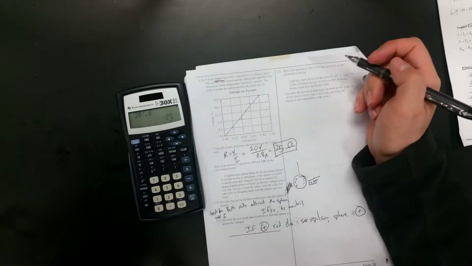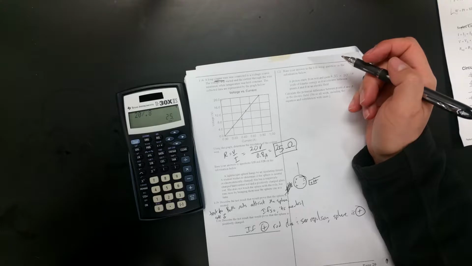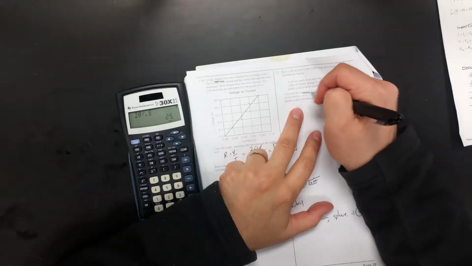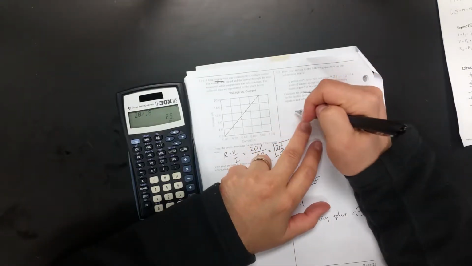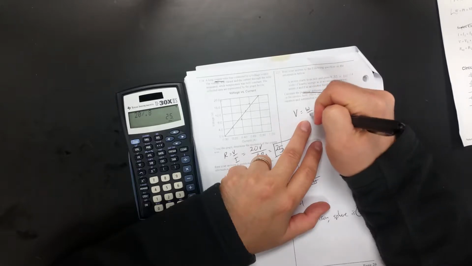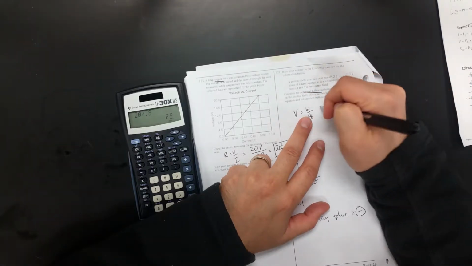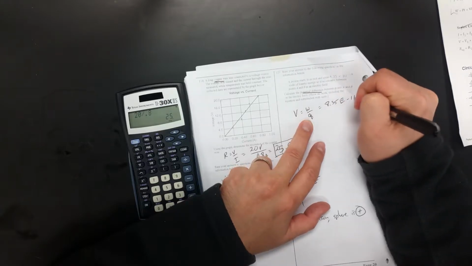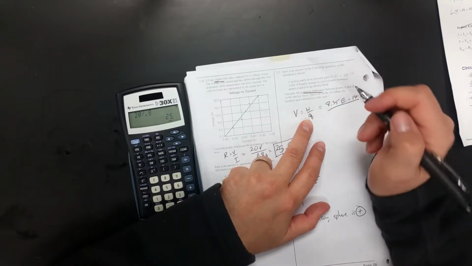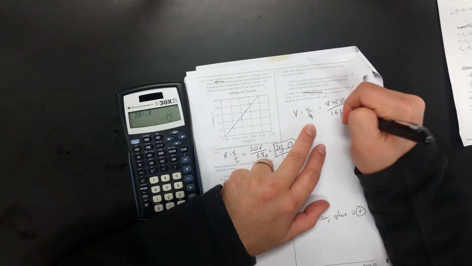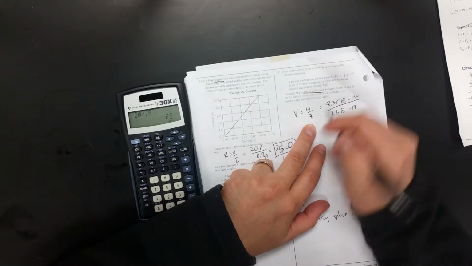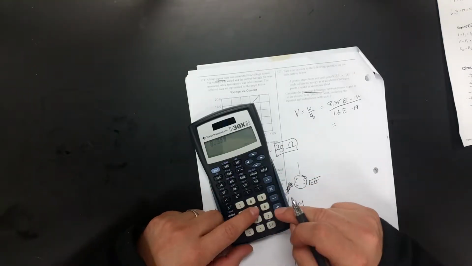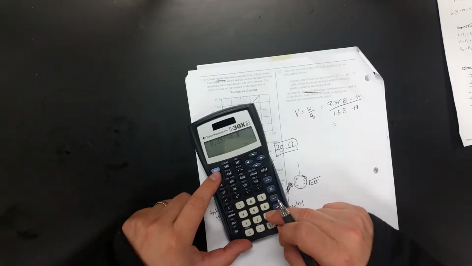Okay, a proton starts from rest and gains a bunch of energy. Find the potential difference. Potential difference is voltage between two points. V equals W over Q. We know the energy is 8.35 E negative 14. We know that it is a proton, so the charge is 1.6 E negative 19.